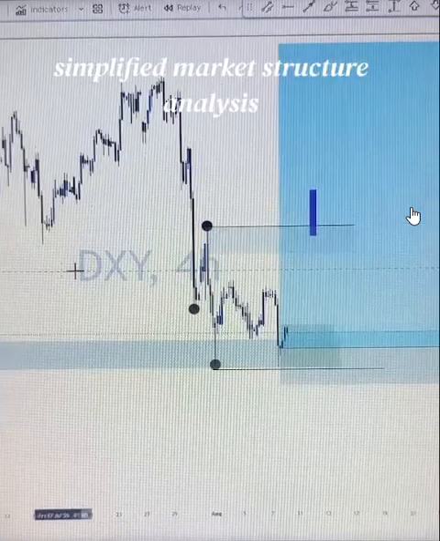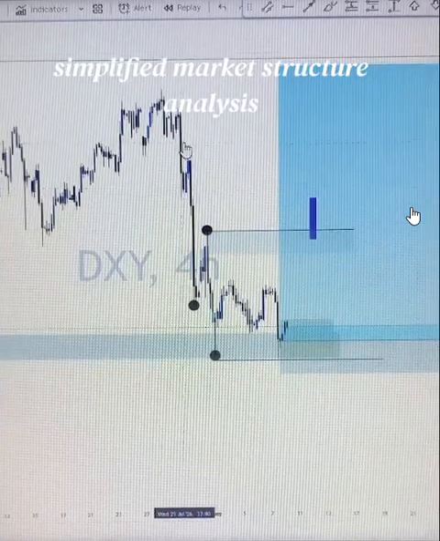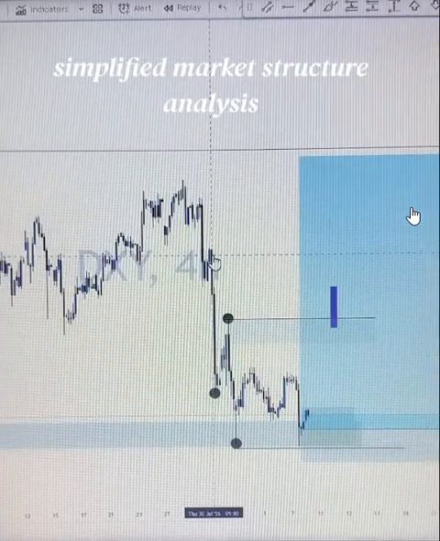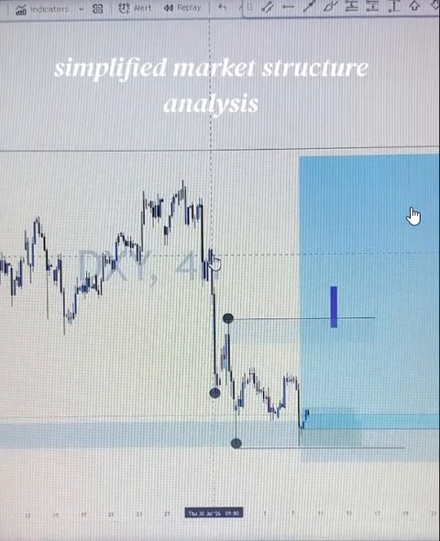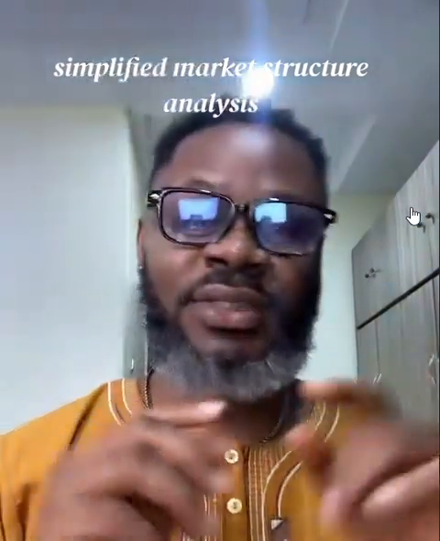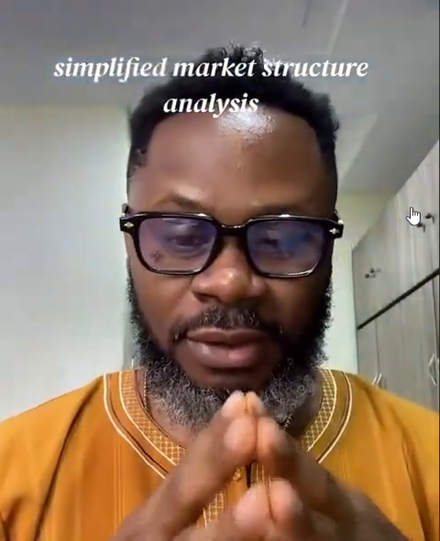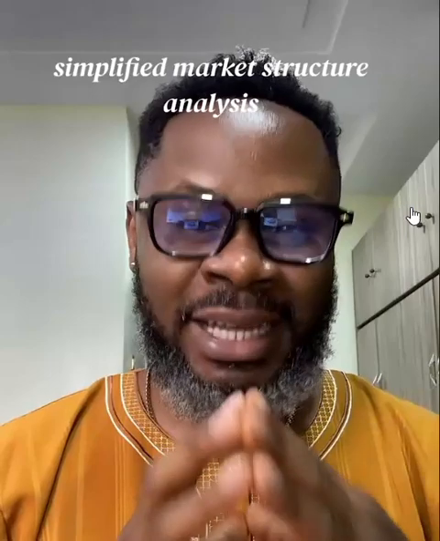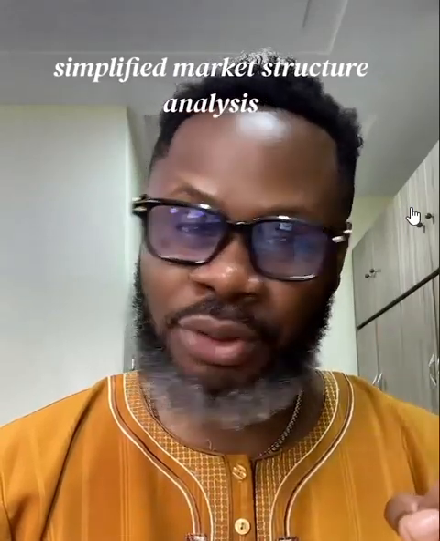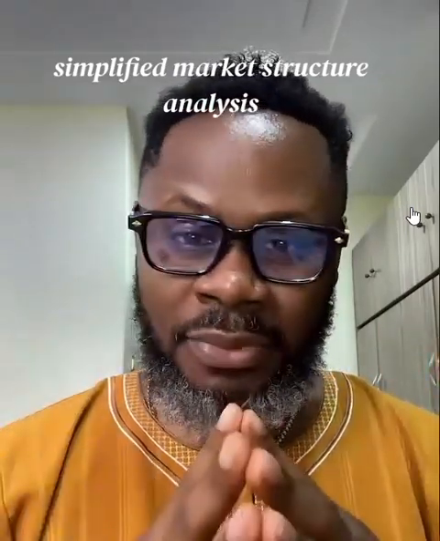Let's also analyze DXY again. Now guys, if today is the first time you are coming to my live, right now, this is one of the best communities on TikTok where we take our time to do top-down analysis using market structure and time frame alignment.